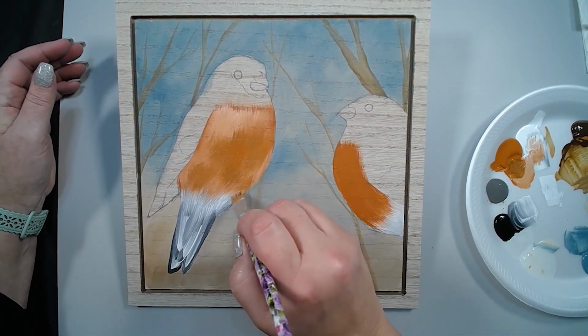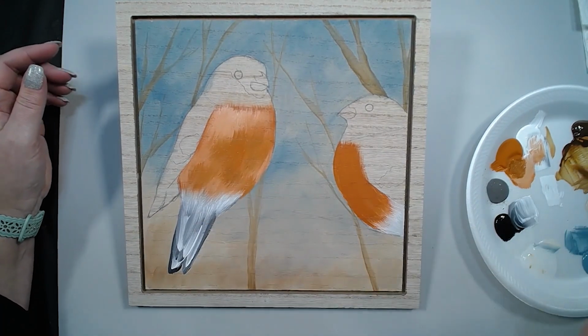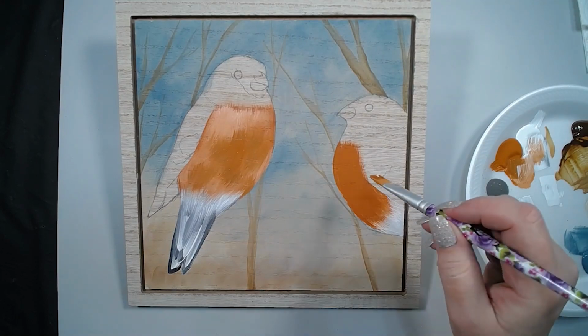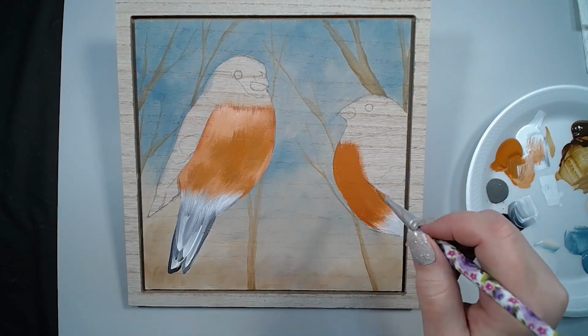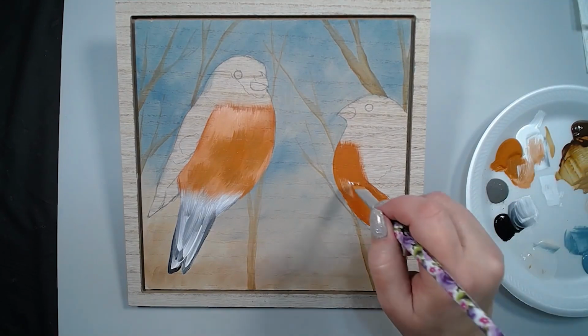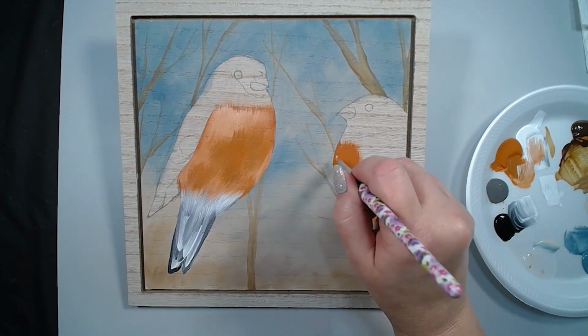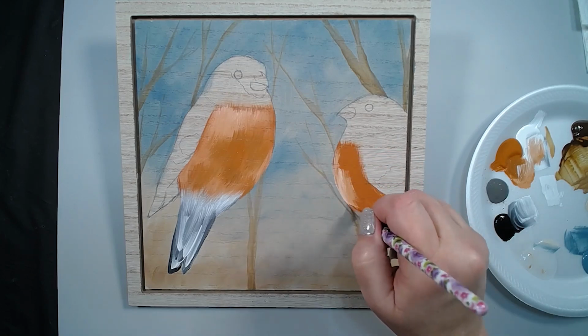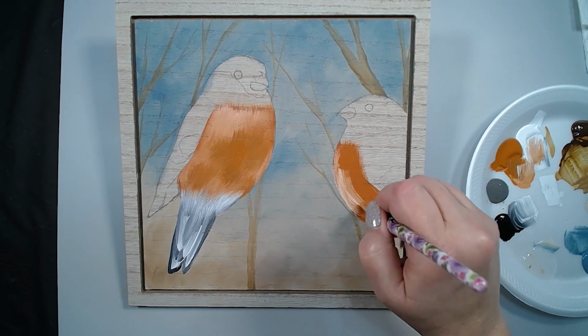So now do the same thing over on this guy. And I want more white on this one. And we're going to fluff his chest out.